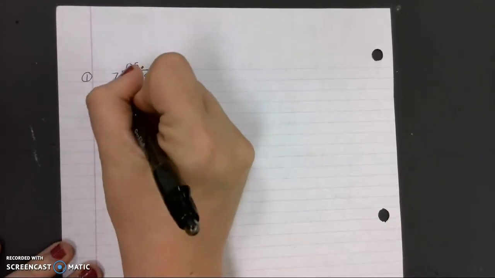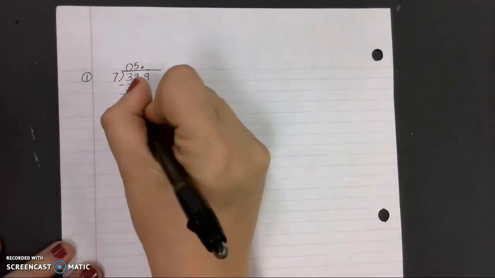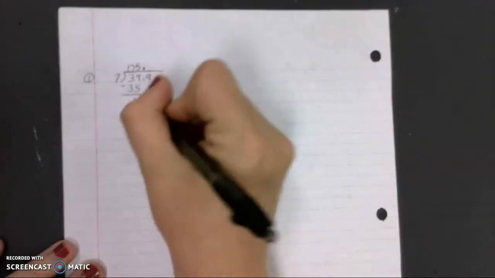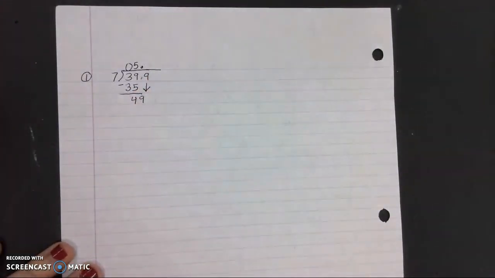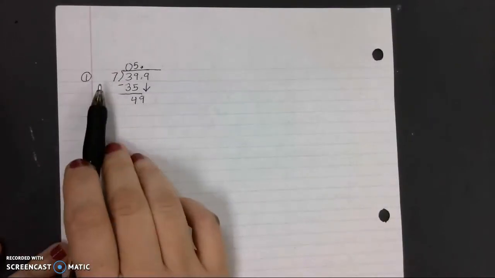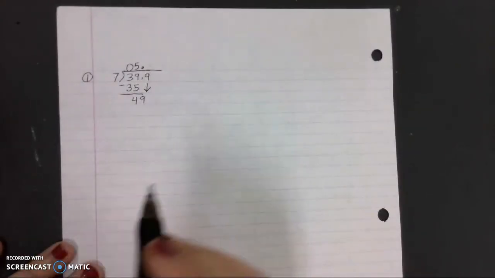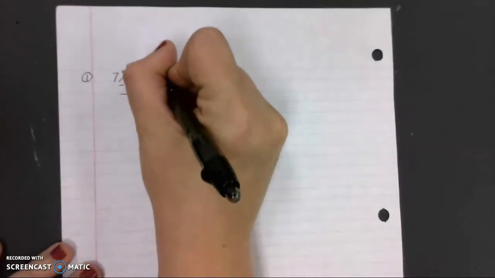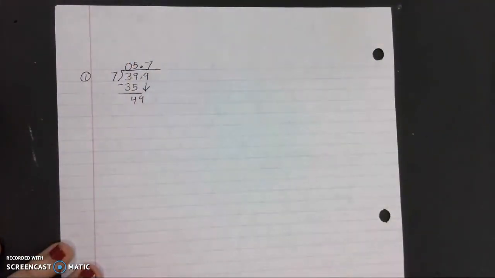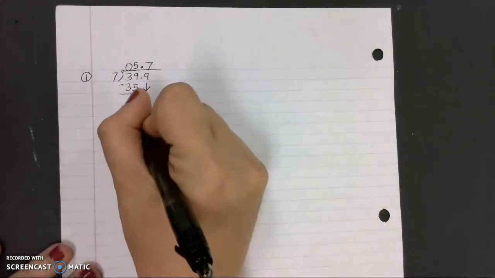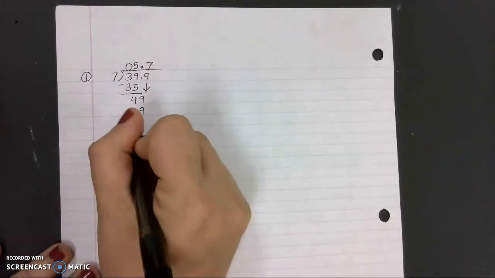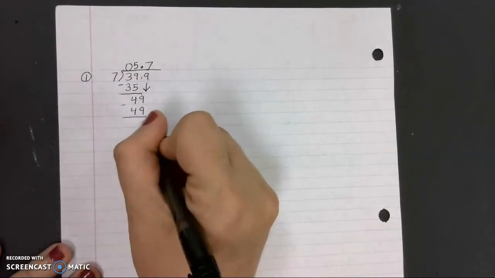Our next step is to subtract. So we're going to do 39 minus 35, which is 4. Okay, and our next step is to bring down. So now I'm ready to go back to my first step again. So I'm going to divide 7 into 49. And I know that 7 can go into 49 7 times. Multiply. I have 7 times 7, which is 49. I'm ready to subtract, so 49 minus 49 is 0. And I have nothing to bring down, and I have no remainder, so my answer is 5 7/10.